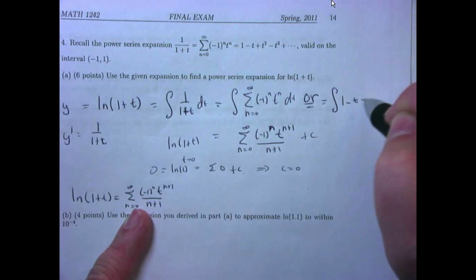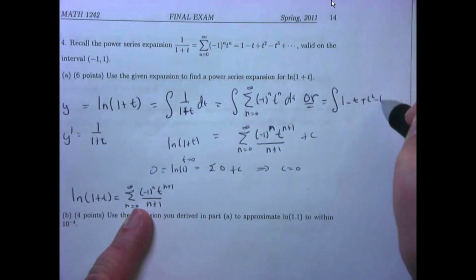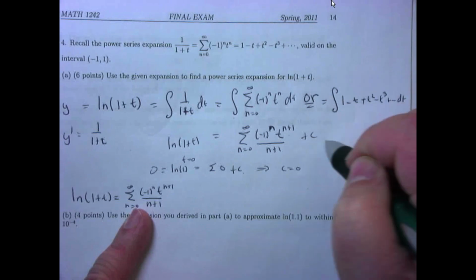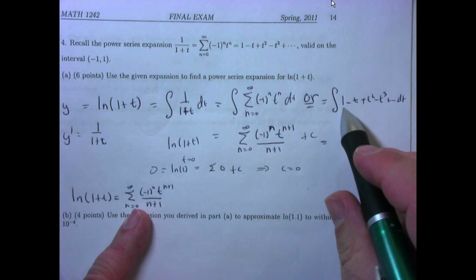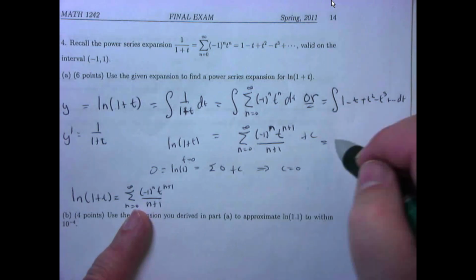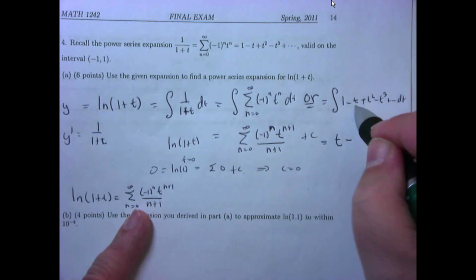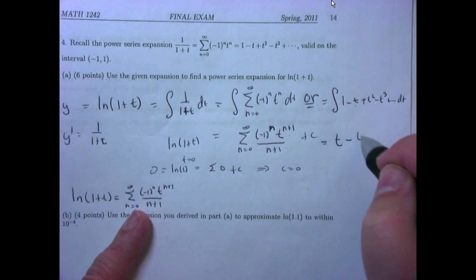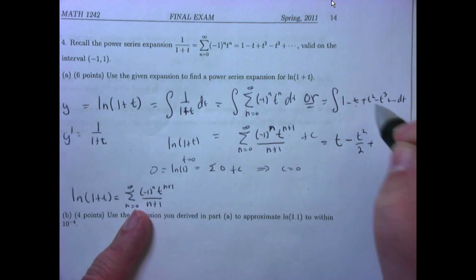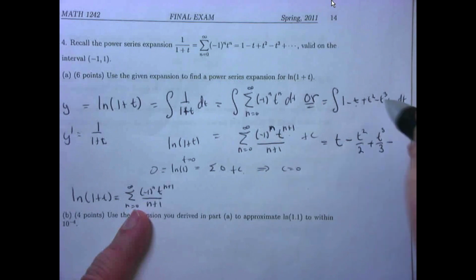This is the integral of 1 minus t plus t squared minus t cubed plus dot dot dot dt. So this would have been, what's the integral of 1? t. Minus, what's the integral of t? t squared over 2. Plus, what's the integral of t squared is t cubed over 3.